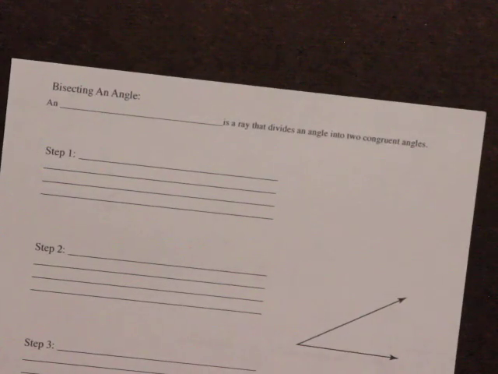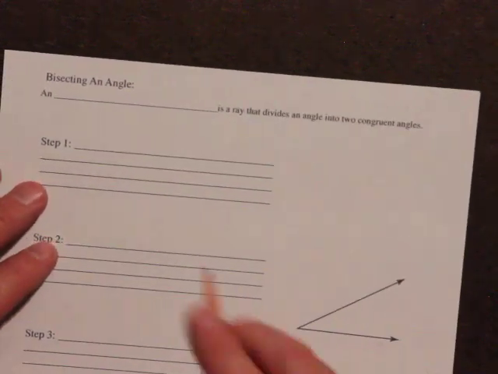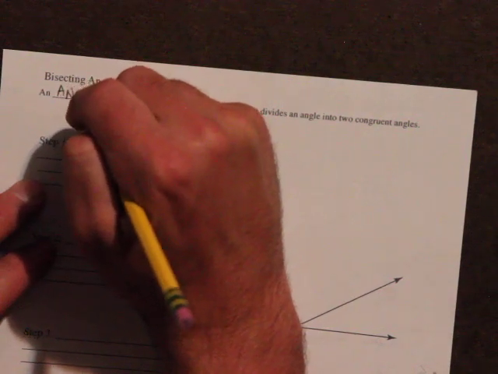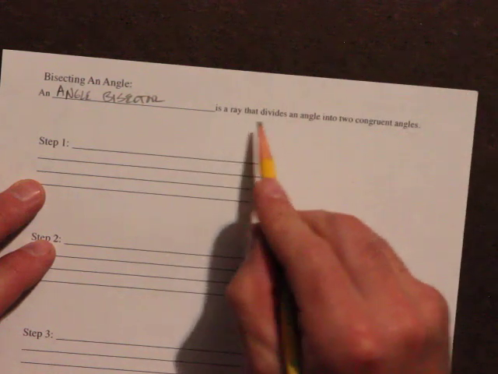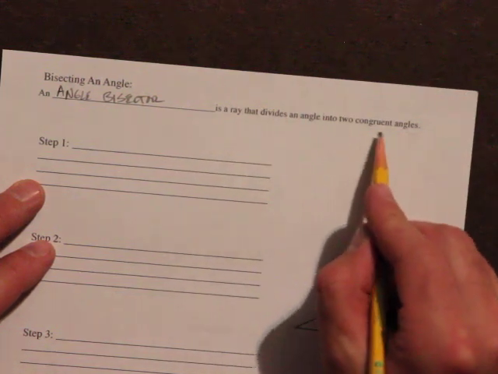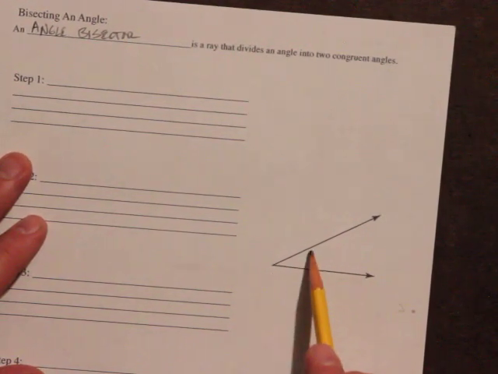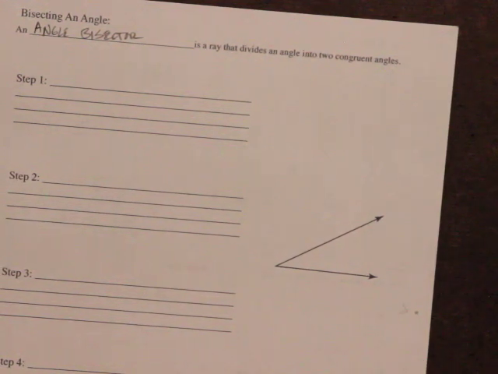Bisecting an angle. So an angle bisector is a ray that divides an angle into two congruent angles. So remember, we're gonna cut the angle right in half so that there's one angle here and one angle here that are exactly the same.